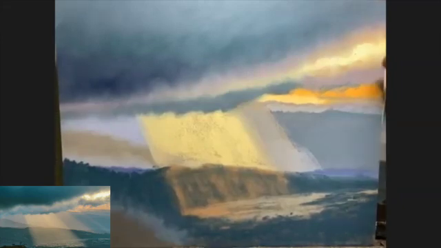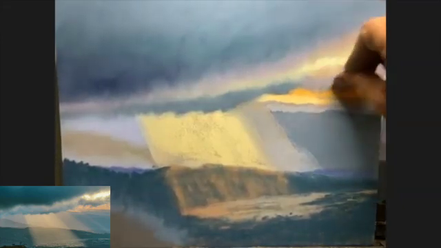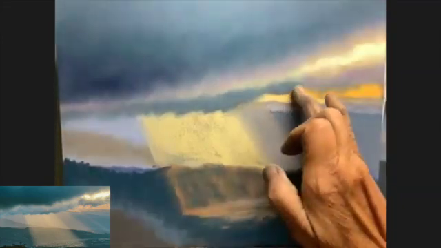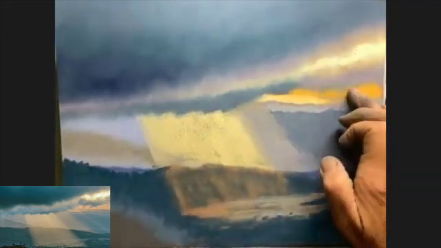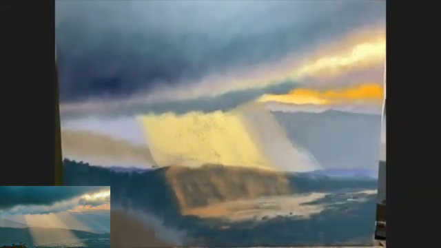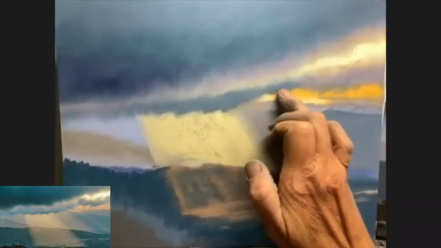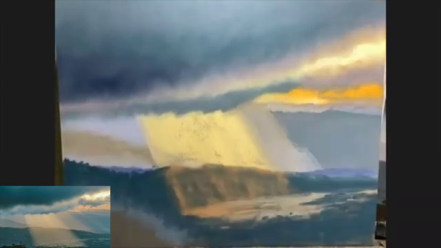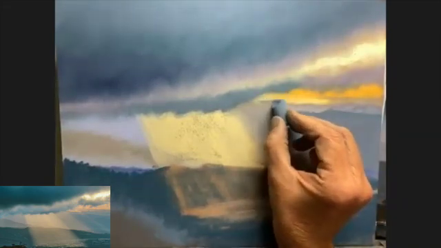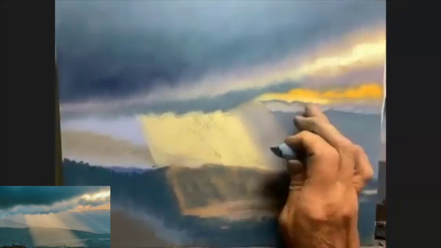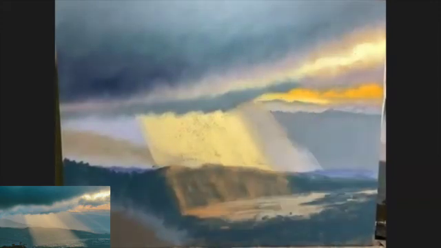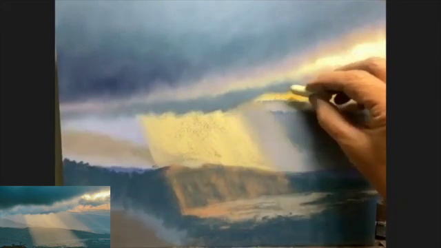Okay, now I'm making sure I have a clean edge on that cloud, just sharpening that edge a touch. Sometimes I go back in and negative space paint with that yellow. Here I'm just gently working the pastel, cleaning it, making sure that the layers of landscape, the hills in the distance, are clear.